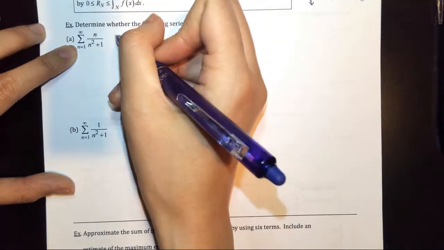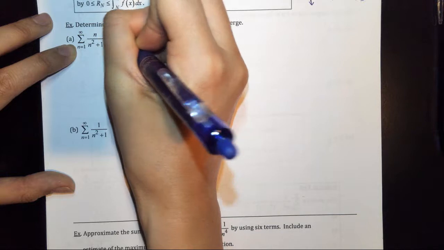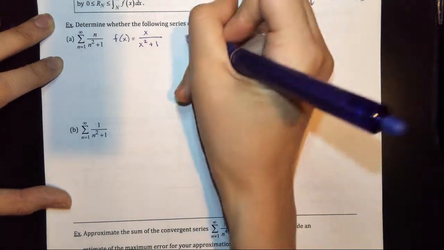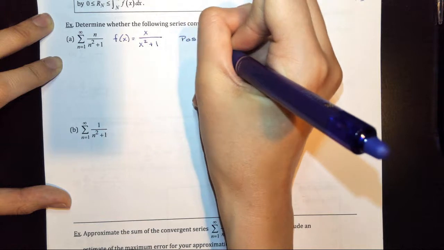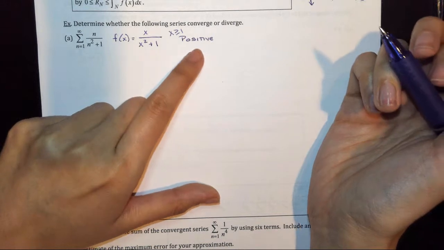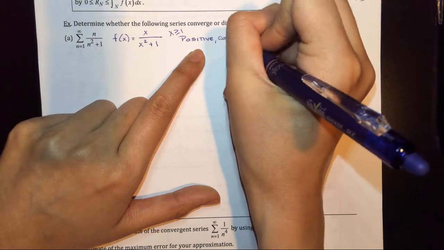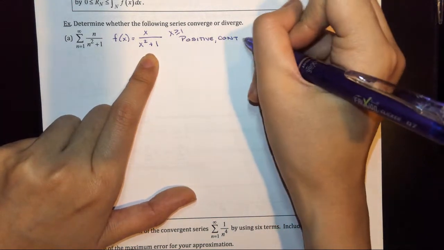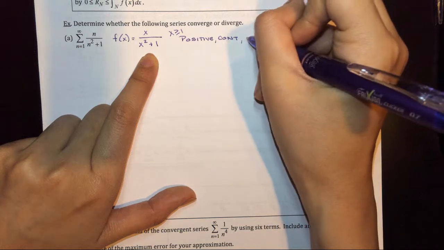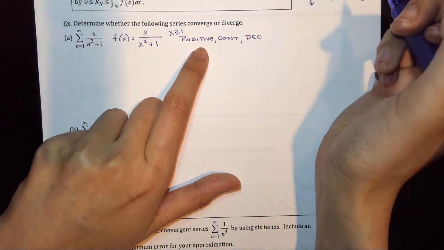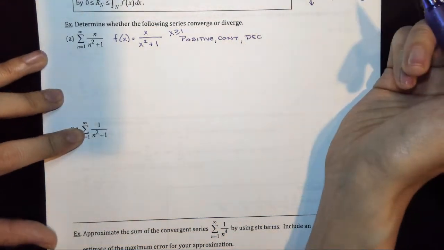So the first thing we're going to do is rewrite this as a function of x. So my function is going to be x over x squared plus 1. Now, this function is always positive for x greater than or equal to 1. It's also continuous because there's no values where this function does not exist. The domain exists for all values of x. And it's also getting smaller, so it's decreasing in size. Since the function is positive, continuous, and decreasing, I can apply the integral test.